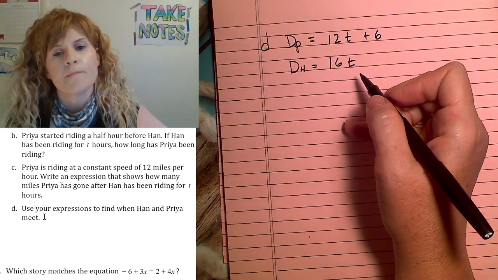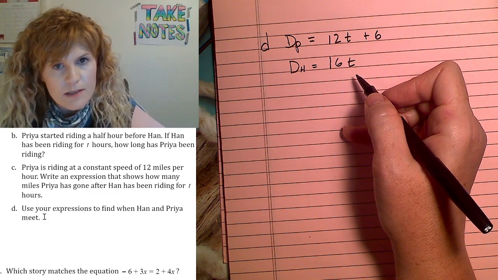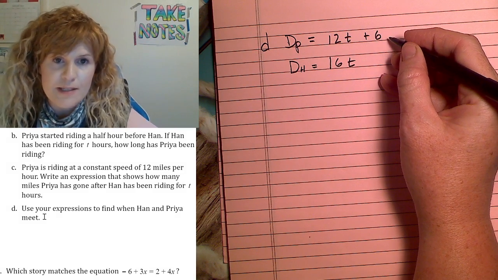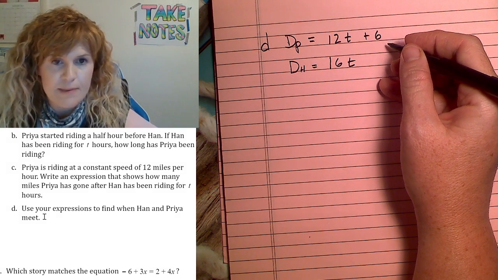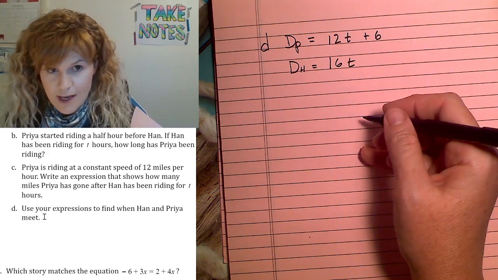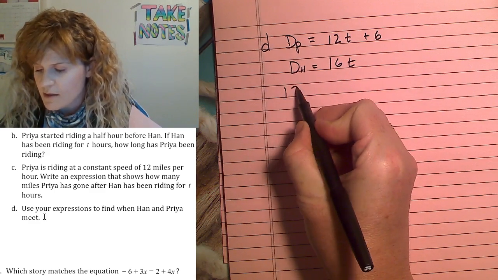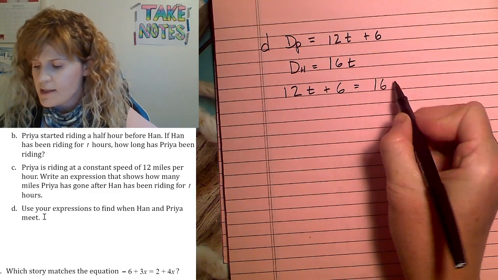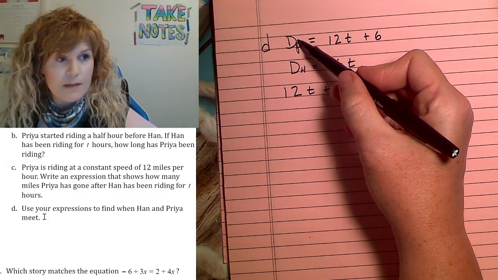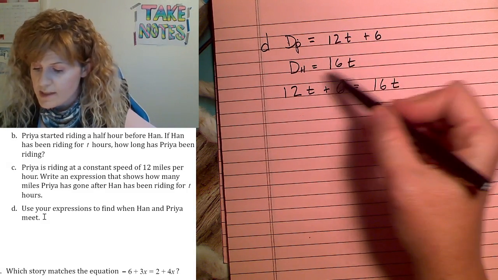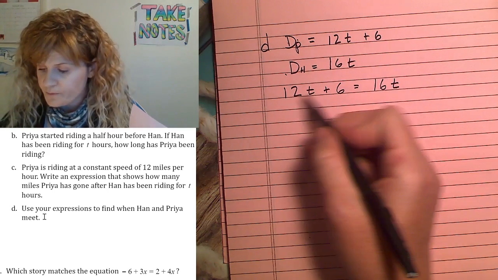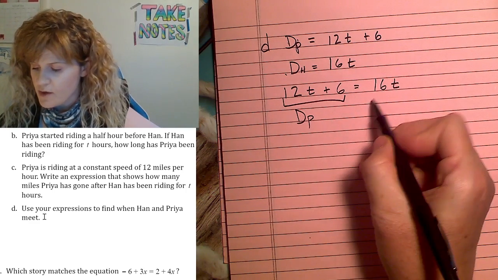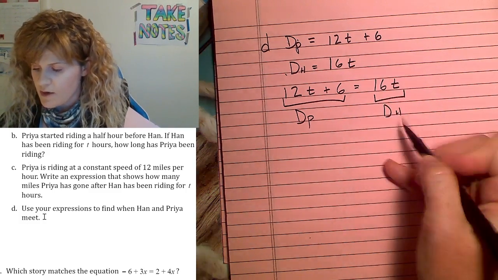Now, when do Han and Priya meet? It's when they've gone the same distance. Then Han passes Priya. It's at the same distance and it happens at the same time, of course, because they're not time travelers. So set these 2 equations equal. 12t plus 6 equals 16t. That means the distance that Priya has traveled equals the distance that Han has traveled. I'll clarify that. The distance that Priya has traveled is equal to the distance that Han has traveled.